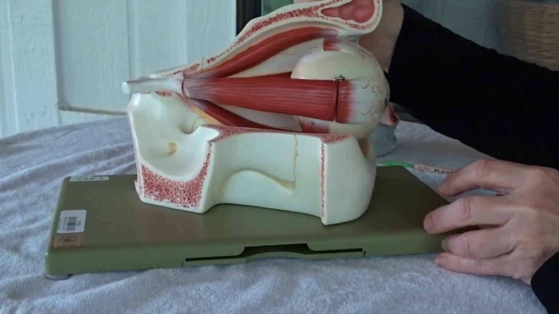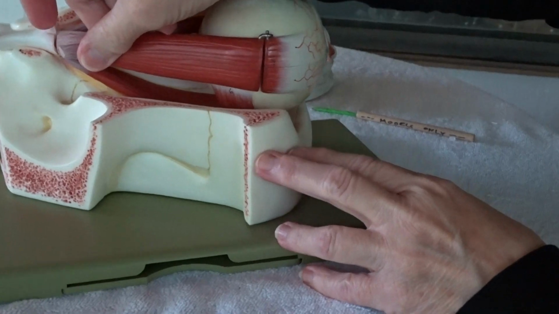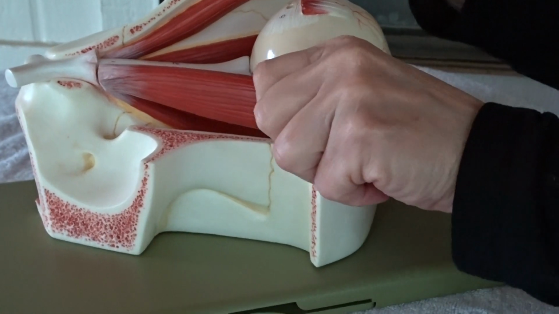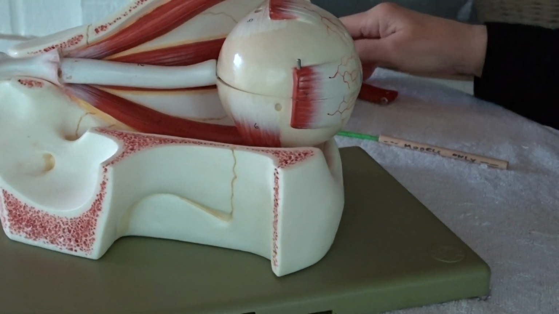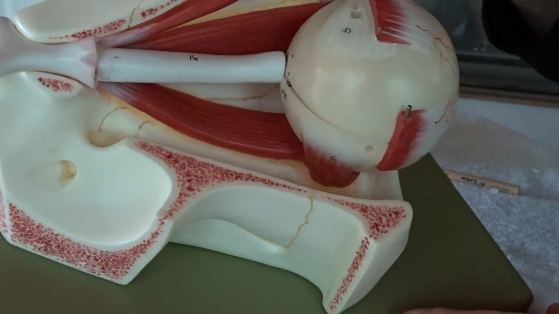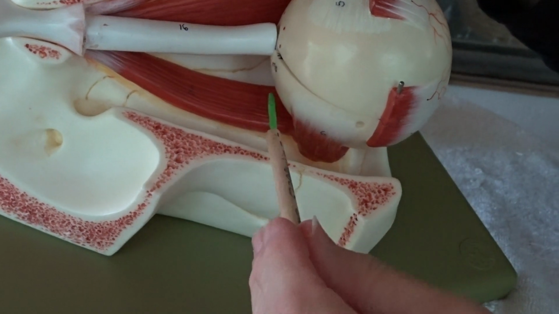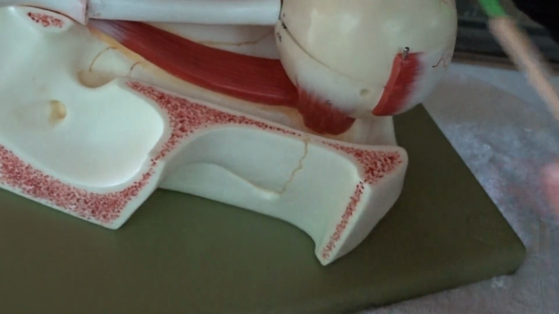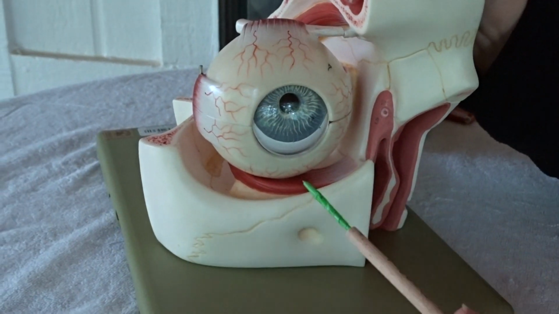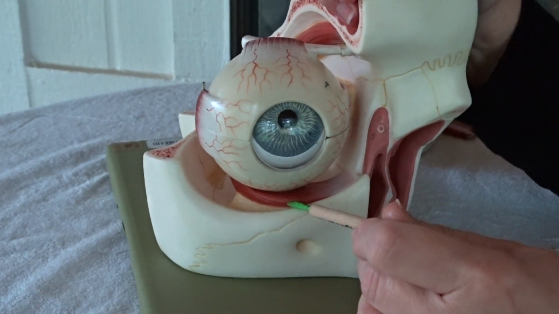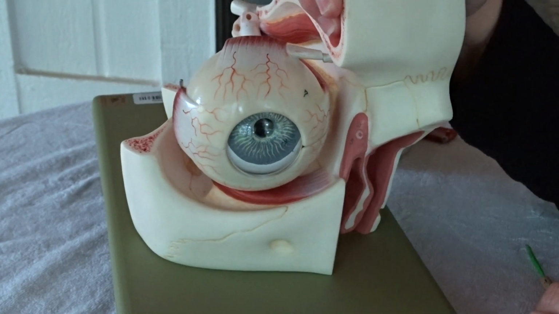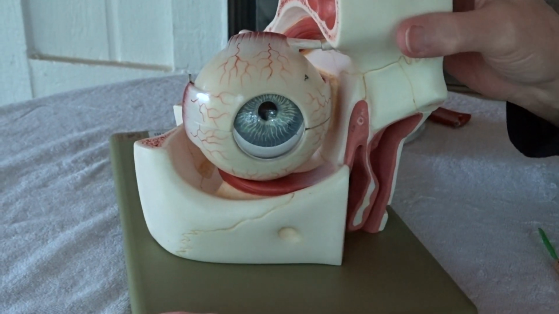and the inferior rectus. And I think for that, I need to take this off without destroying the model. I need to take that off, and we can see the inferior rectus coming back right there. That's the inferior rectus muscle. And if I switch it over here, you'll notice that this muscle is coming in at an angle. That is our inferior oblique muscle.